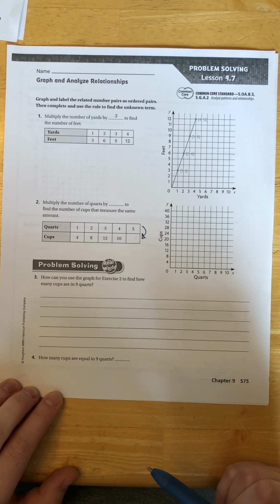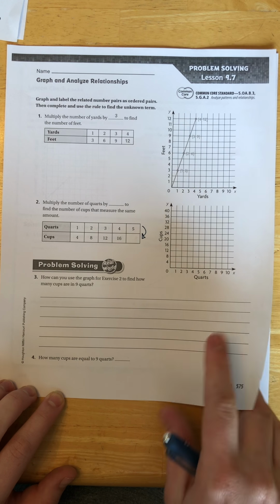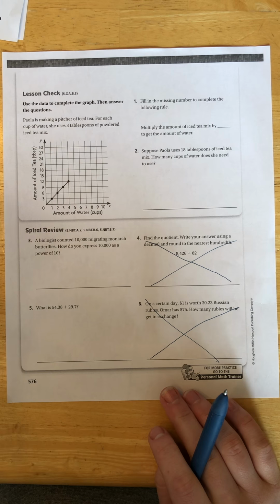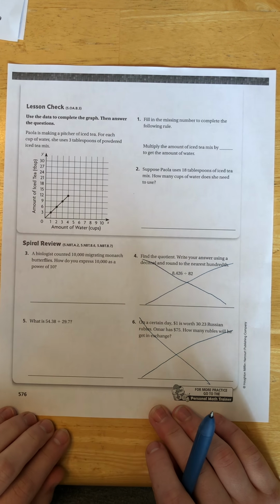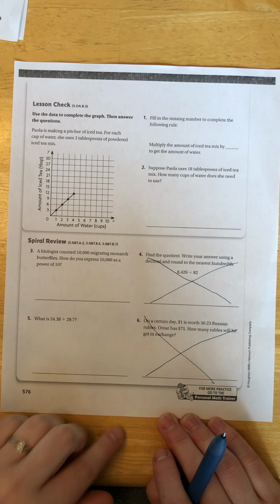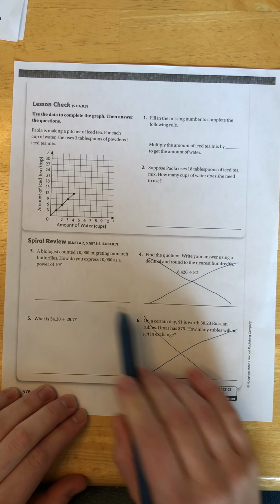Answer both of these questions. The back gives you a graph and asks you some questions about it. Let's talk about these ones down here. You are skipping number 4 and you are skipping number 6.